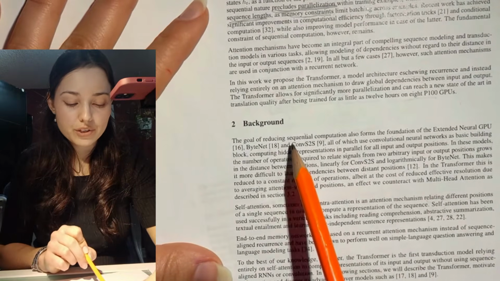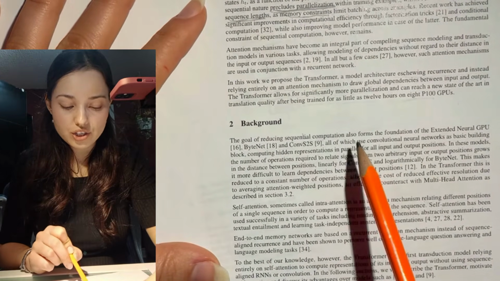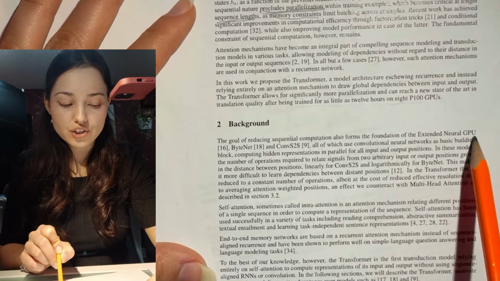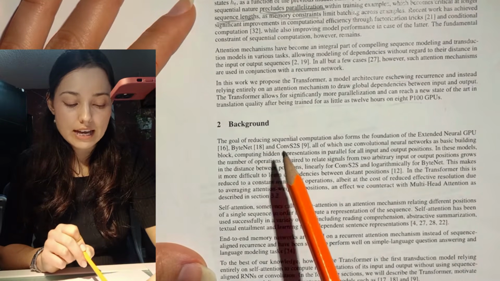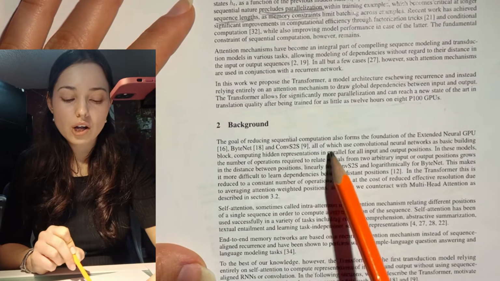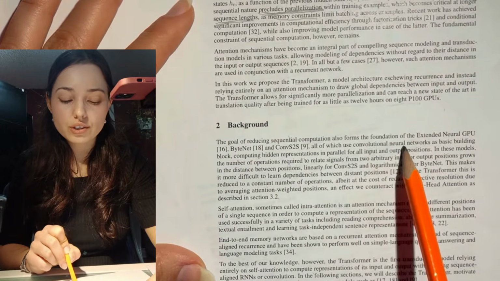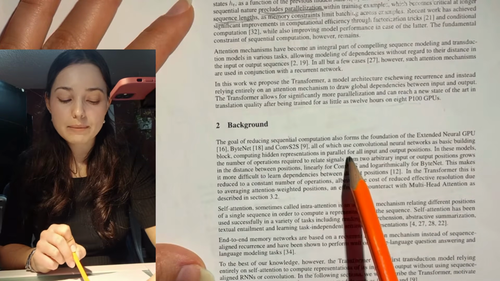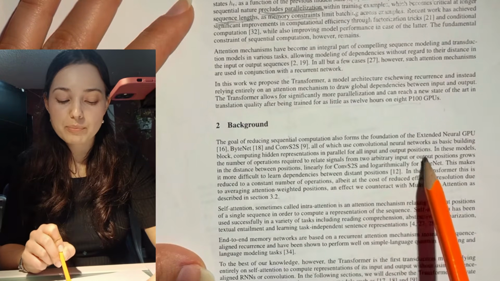The goal of reducing sequential computation also forms the foundation of the Extended Neural GPU, ByteNet, and ConvS2S, all of which use convolutional neural networks as building blocks, computing hidden representations in parallel for all input and output positions.